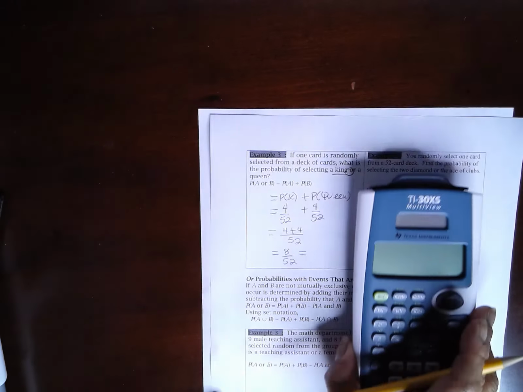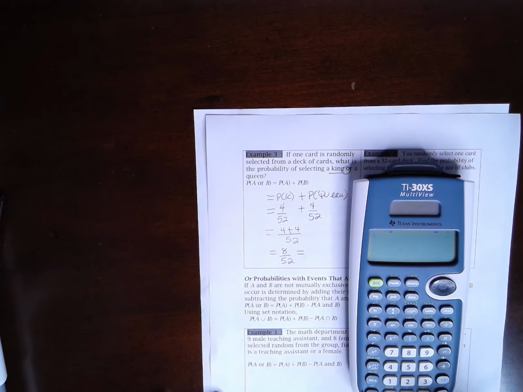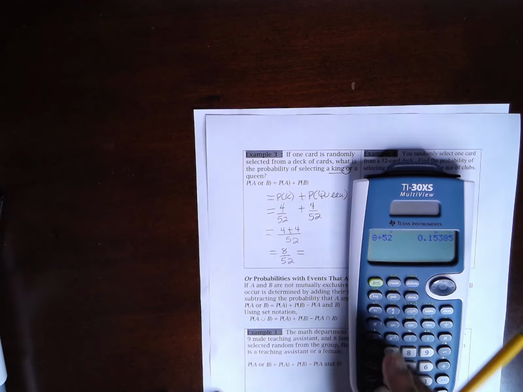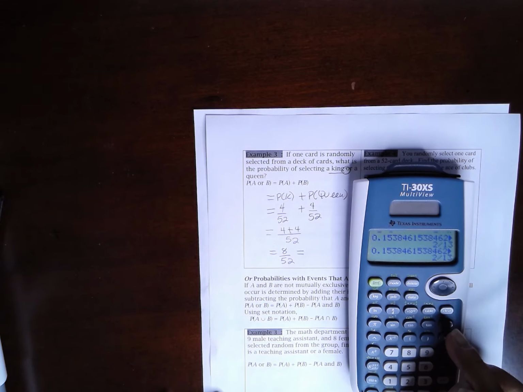Enter this in the calculator. So we can enter this in the calculator as 8 divided by 52. And we press enter. And if we want to express this as a decimal, if you look at this key here in this calculator, it says table, but it's FD, so fraction to decimal both ways. That will be converted to a decimal.